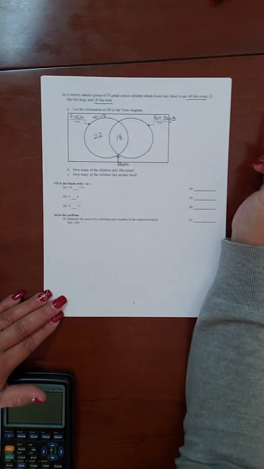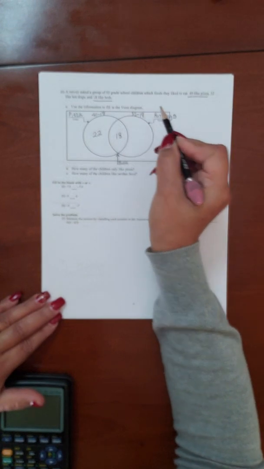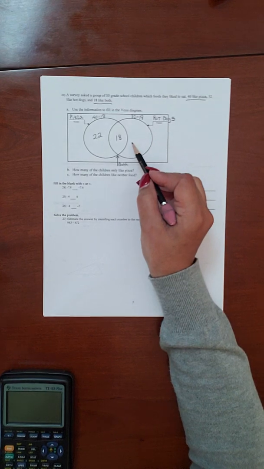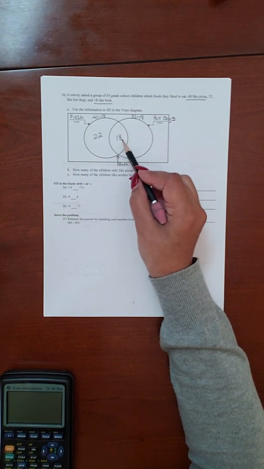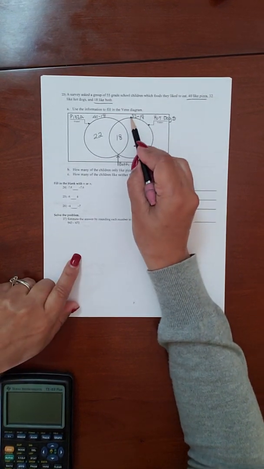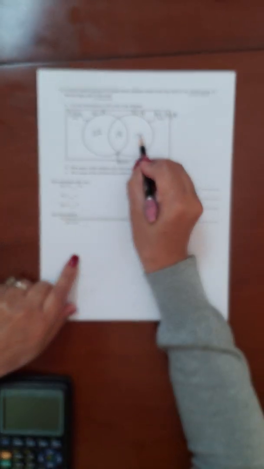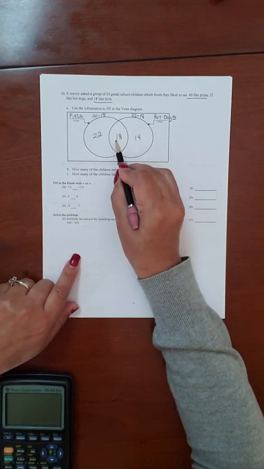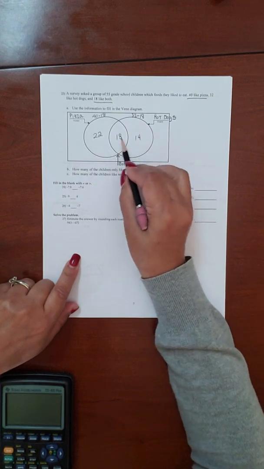32 people like hot dogs. This is 18 of them. So to get all the way to 32, take off the 18 that like both, and you'll have the people that only like hot dogs. So this would be 14. 32 minus 18 is 14. So these 14 only like hot dogs, but these 14 combined with 18 are the 32 people that do like hot dogs.